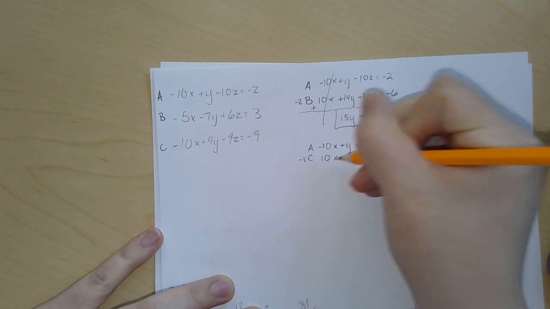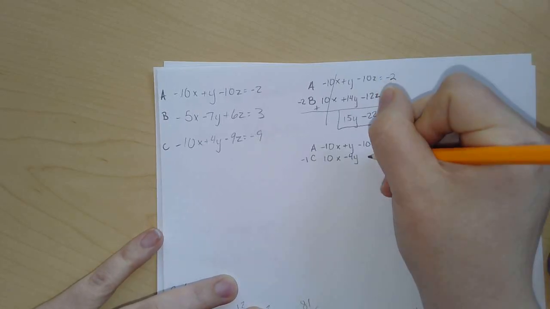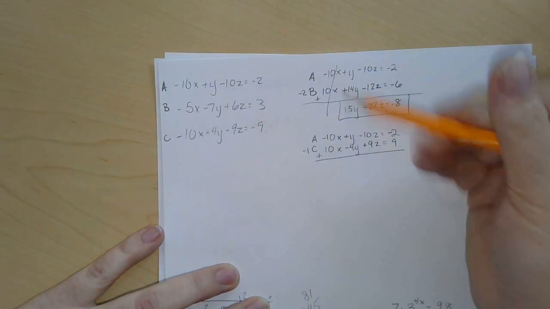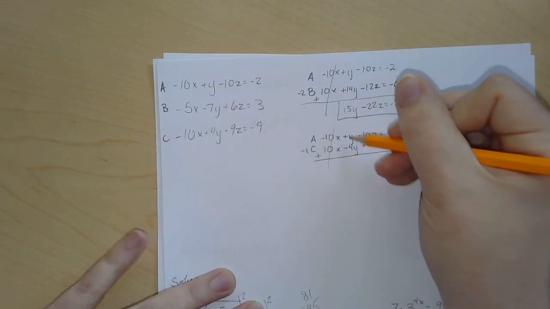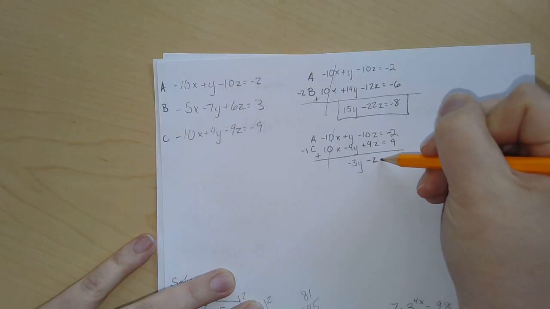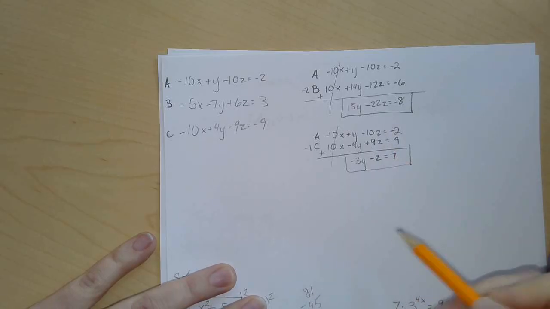So multiplying this whole equation by -1, I get positive 10x, negative 4y, positive 9z equals positive 9, and then I can add my 2 equations. The x's cancel again. I have negative 3y, negative z equals 7. So now I've got my 2 equations.